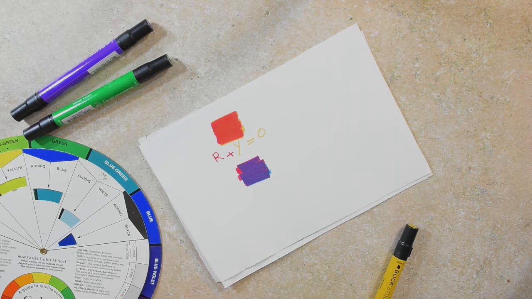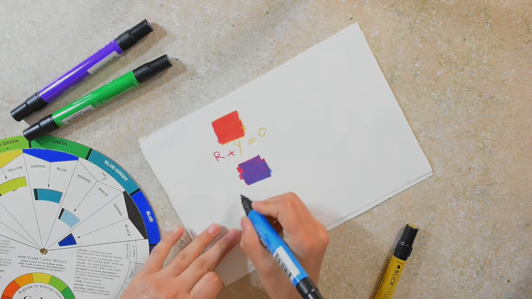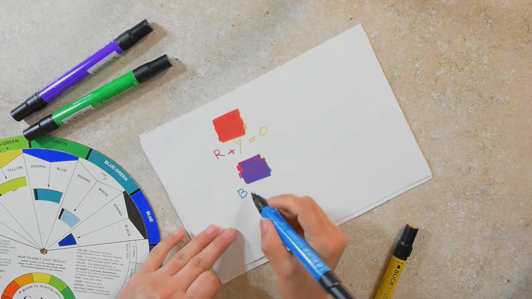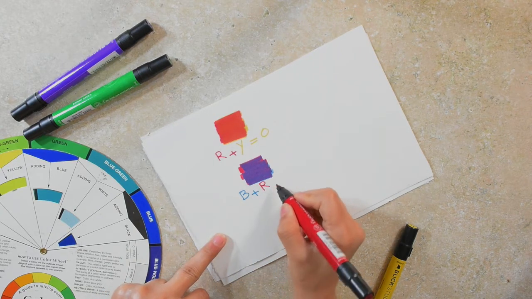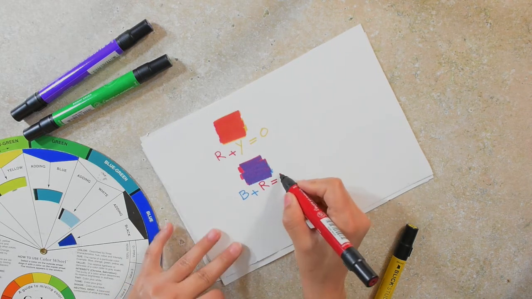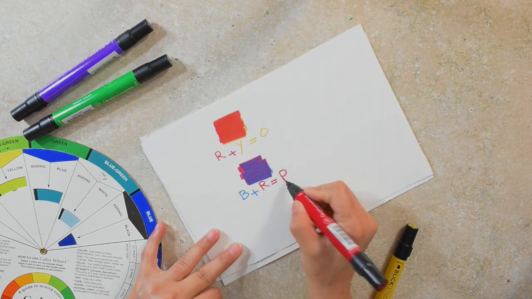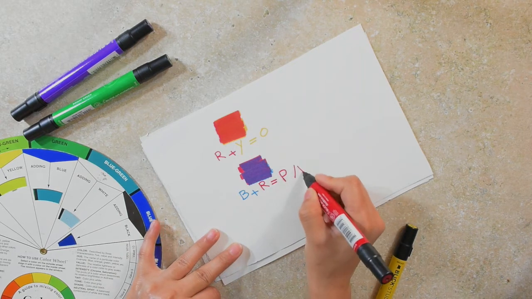I know that this purple, this violet, is not gorgeous, but it's there. It's violet. So now we have blue plus red, and the result is purple or violet.